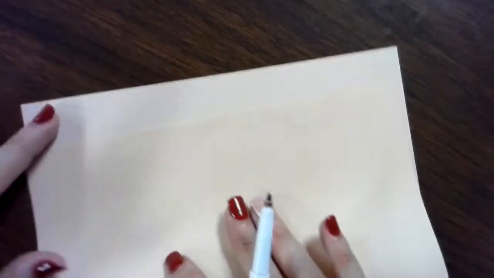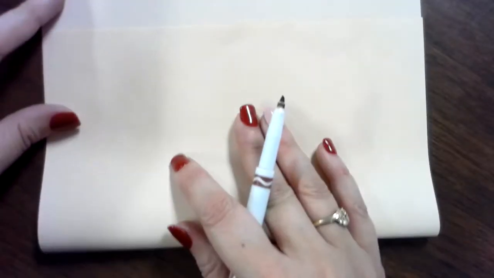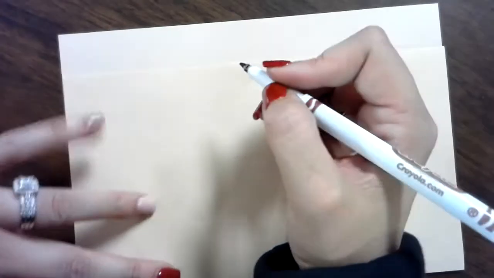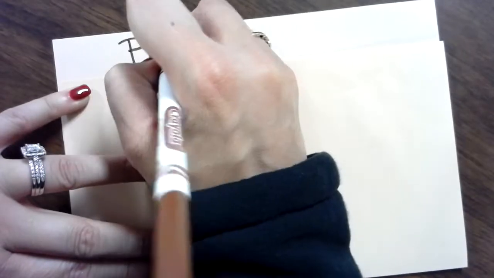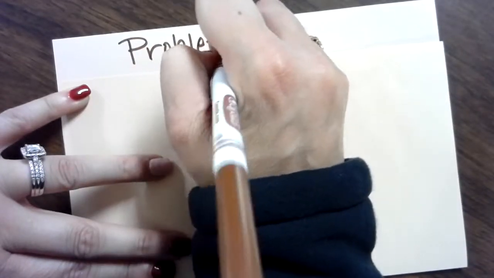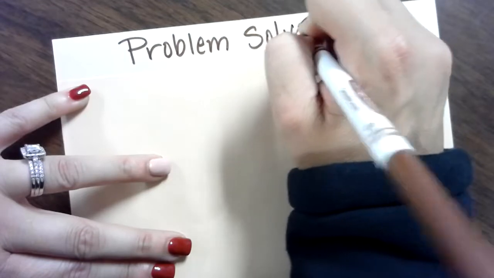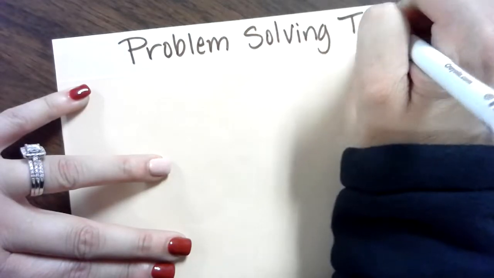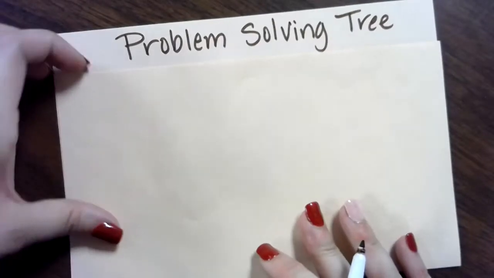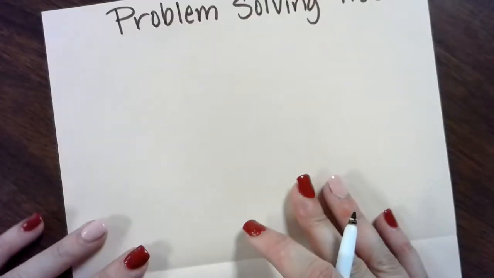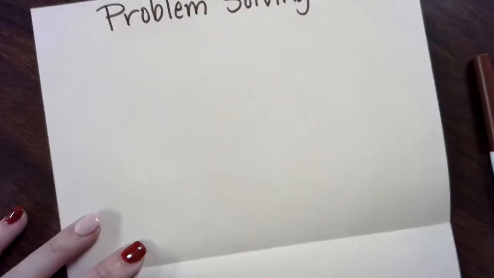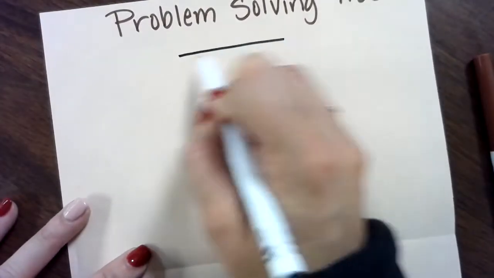Okay, we are going to use our brown sheet of paper like normal paper, standing up. We are going to fold this up like this, but leave that little space up top. So I want you to write at the top, problem-solving tree. Okay? I want you to unfold that tree, and at the very, very top, I would like you to write a rectangle.